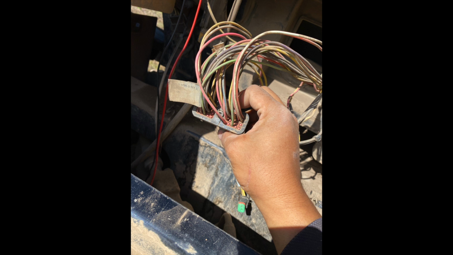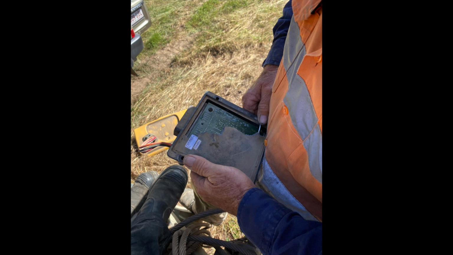So we pulled the ECU out and had a visual inspection, and it was noticeable around the perimeter of the ECU where the resin set into the housing that there was a very fine crack that water was able to get in. So we peeled that up and found that yes, moisture ingress has damaged this ECU quite badly.